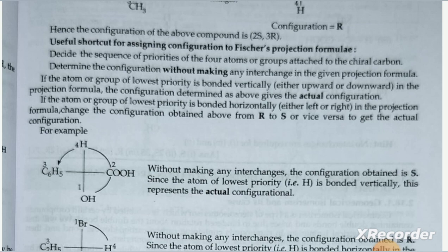Decide the sequence of priorities of the four atoms or groups attached to the chiral carbon. Determine the configuration without making any interchange in the given projection formula. If the atom or group of lowest priority is bonded vertically, either upward or downward, in the projection formula, the configuration determined as above gives the actual configuration. If the atom or group of lowest priority is bonded horizontally, either left or right, change the configuration obtained above from R to S or vice versa to give the actual configuration.